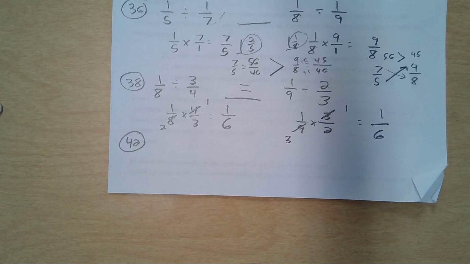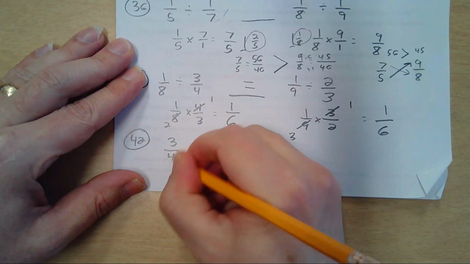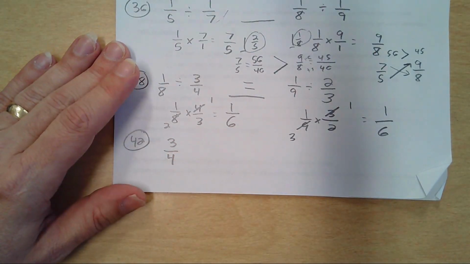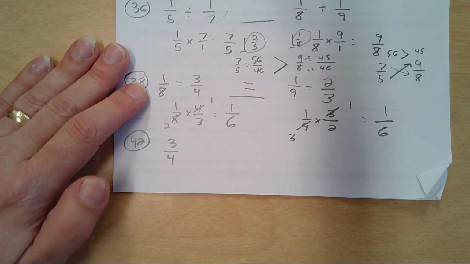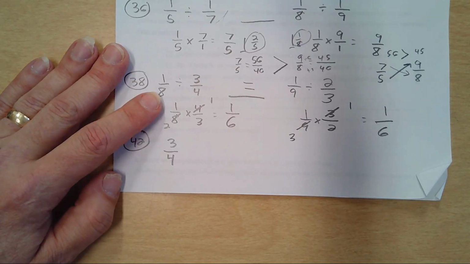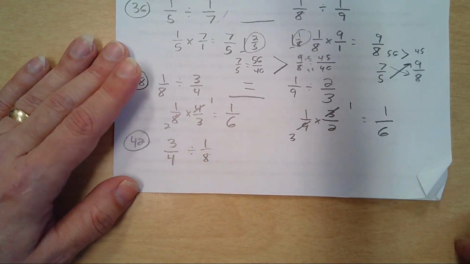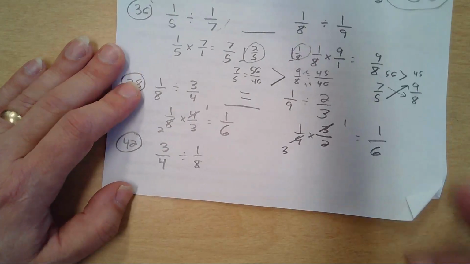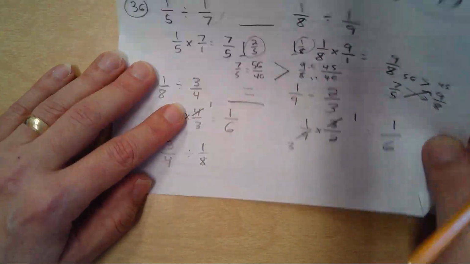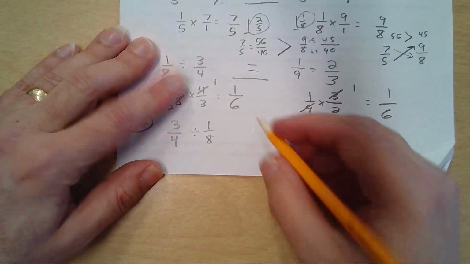And it says she has 3/4 cups. So that would be my first number because how much do I have? I got 3/4 of a cup. What am I doing? I'm taking that 3/4 of a cup and then I'm dividing it into little 1/8 cups here. So then you would flip the 8 and the 1.